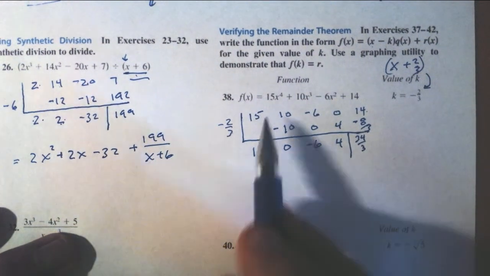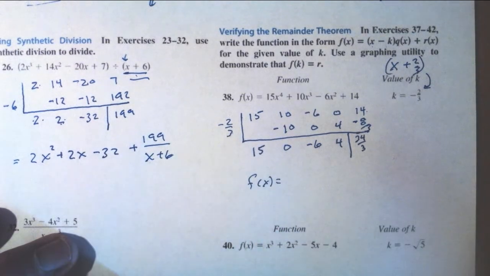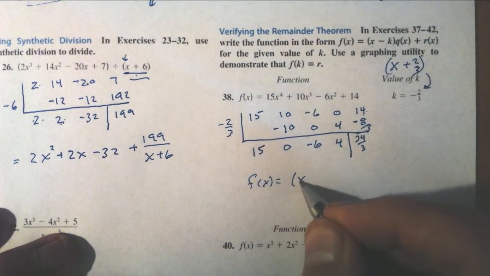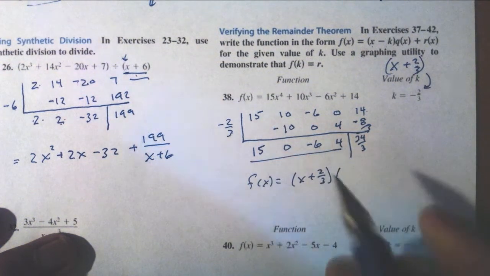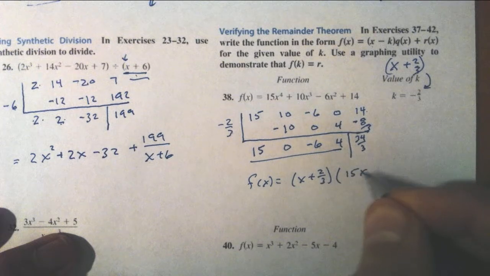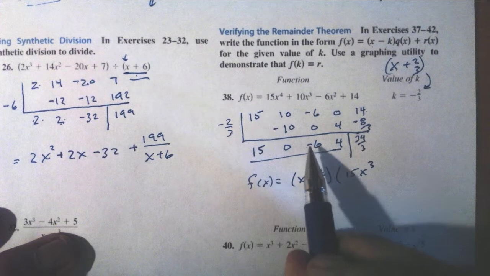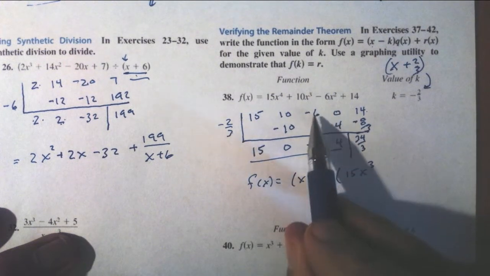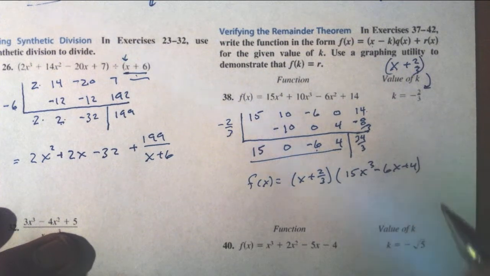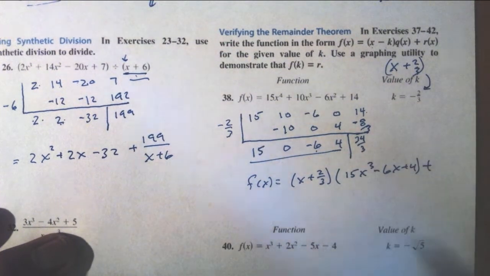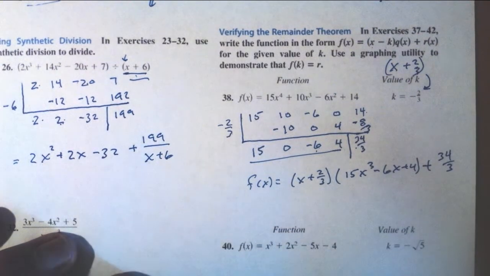So we can say that f of x equals what we divided by, x plus 2/3, times what we got out of that. I got 15x, this was to the 4th, so now it's to the 3rd. This was a 6x squared minus 6x squared underneath it. This would be a minus 6x plus 4, and then plus our remainder. And our remainder is 34/3.